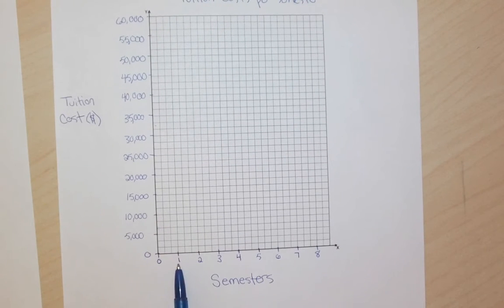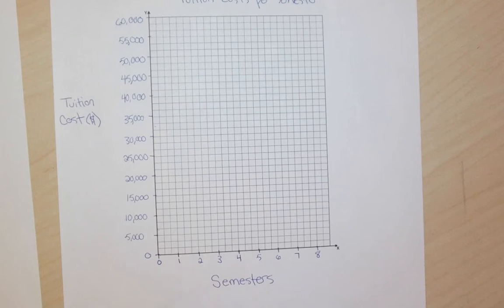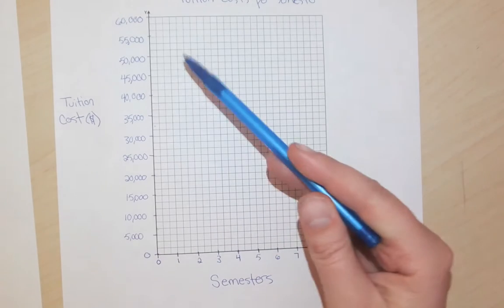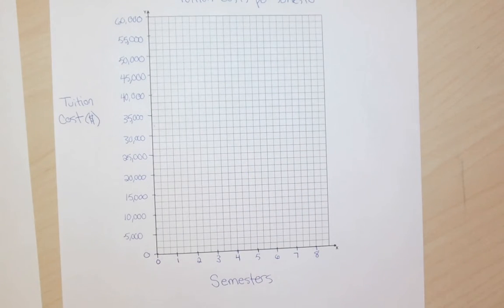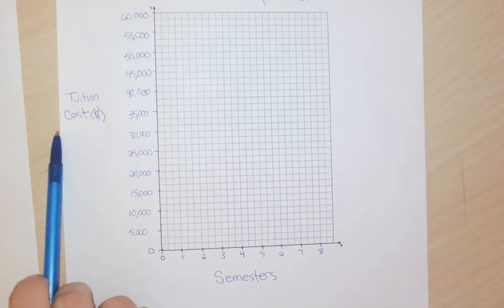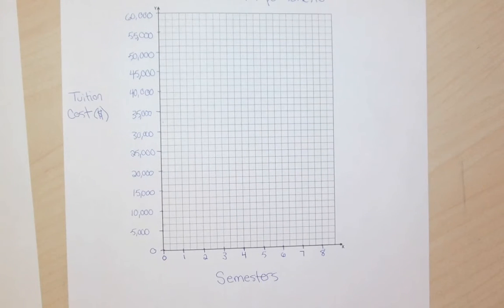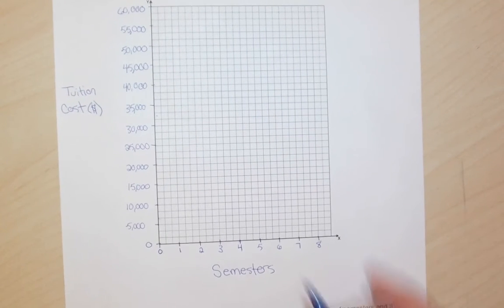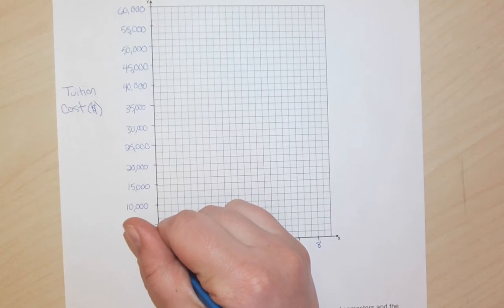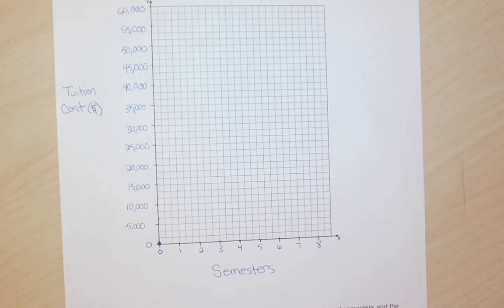So as you can see, the axes are already labeled and already scaled for you as well. So the x-axis is all about semesters. The y-axis is about the tuition cost specifically. For Central Michigan University, their tuition started at 0, 0. So we have $0 or 0 semesters. It's going to cost us $0.